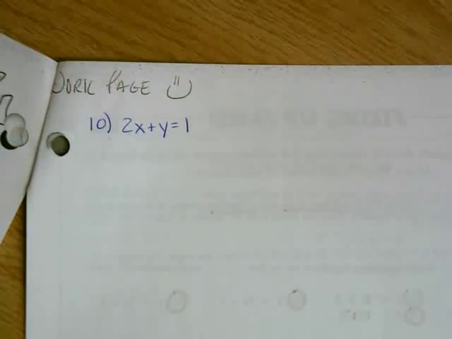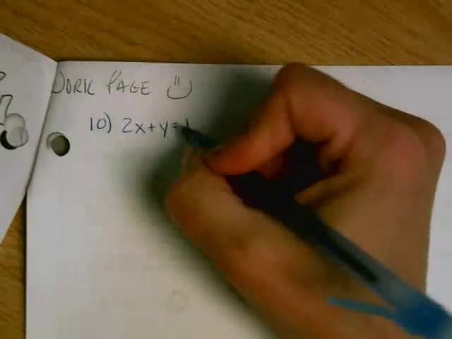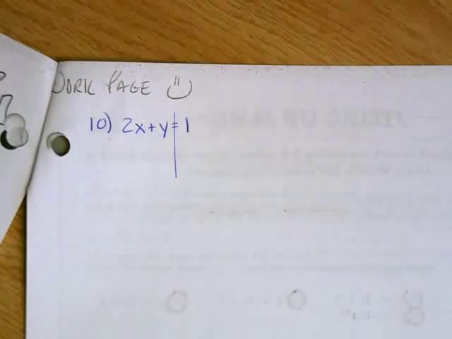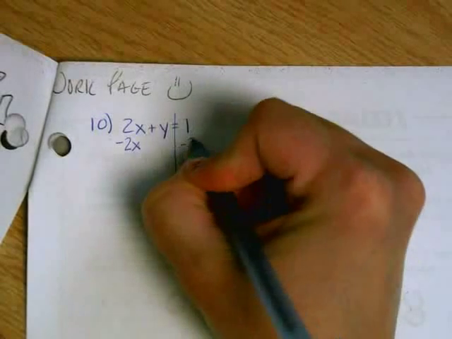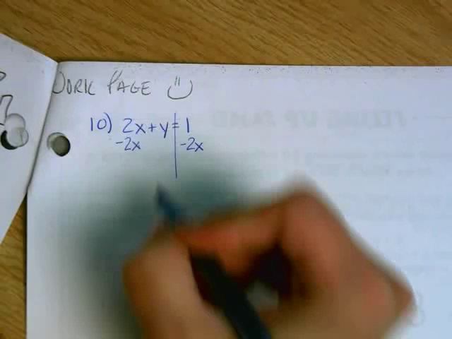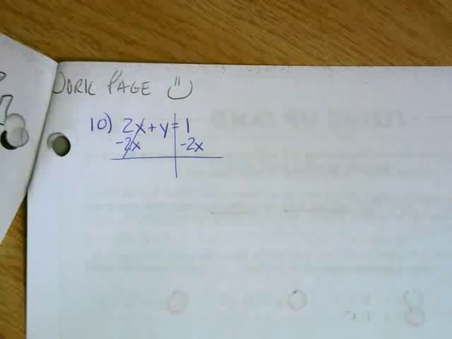All right, our goal is we want to be able to graph this using slope-intercept form. So we want to put this into y equals mx plus b. Can we do that? How do we get rid of the 2x that's in our way of having the y by itself? Subtract 2x from both sides. 2x minus 2x goes bye-bye.